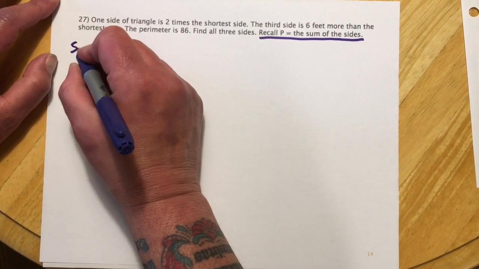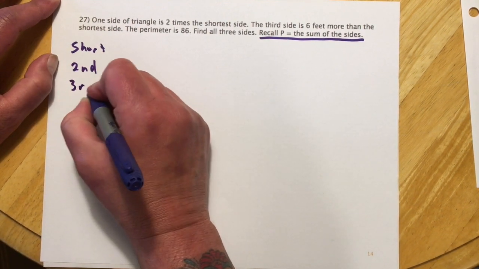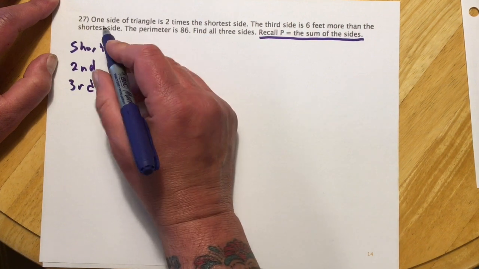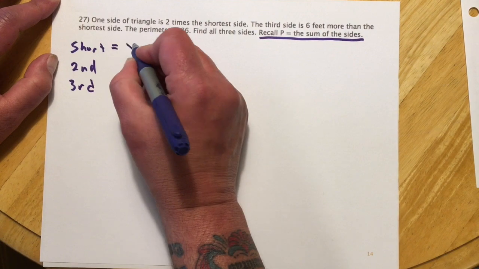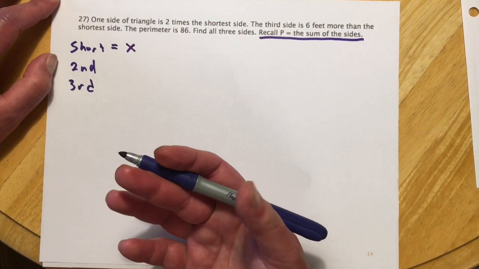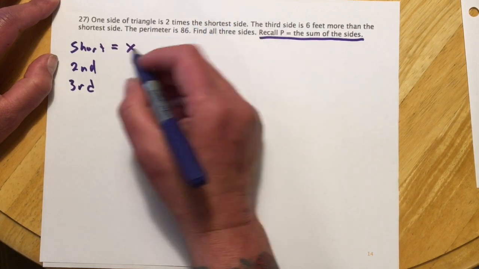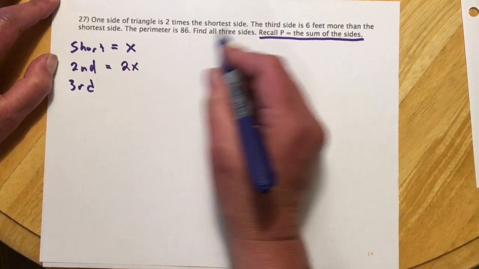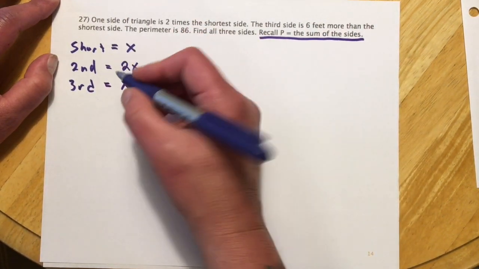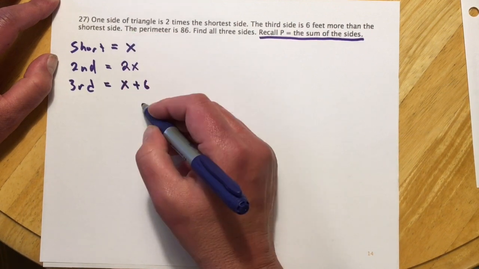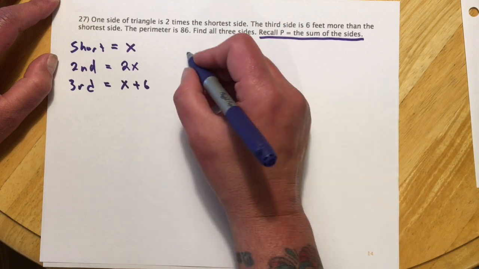So we have a short side, and then we have kind of a second side and a third side. So the short side, everything goes blah, blah, blah, short side, blah, blah, blah, short side. So we want to make the short side our x because everything's being given relative to it. So then one side, or I'll call it the second side of the triangle, is twice the shortest. So that's going to be 2x. Third side is 6 feet more than the shortest. So that's going to be x, and then plus another 6. I like making this list because everyone forgets the short side when they go to set up the equation.